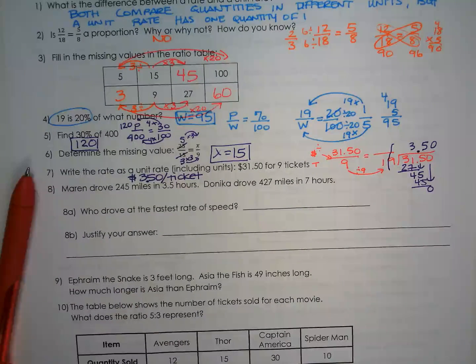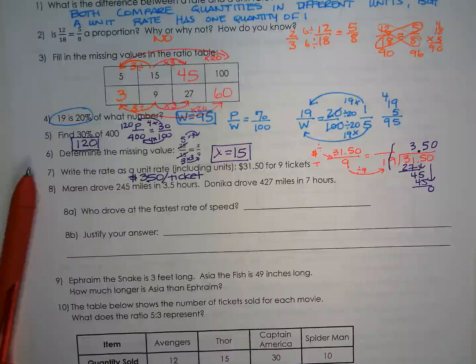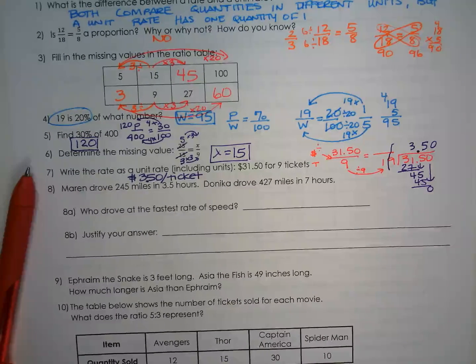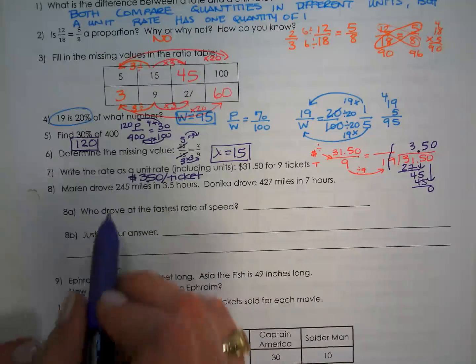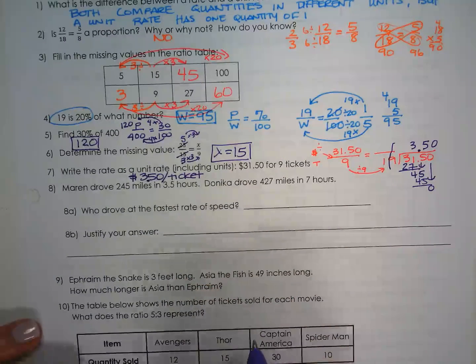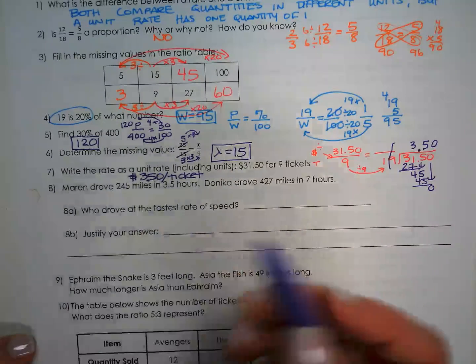All right, Marin drove 245 miles in 3.5 hours, and Danica drove 427 miles in 7 hours. We wonder who drove fastest, and then we got to justify that answer. Well, if we want to find out the miles per 1 hour, we're going to divide, just like we just did.